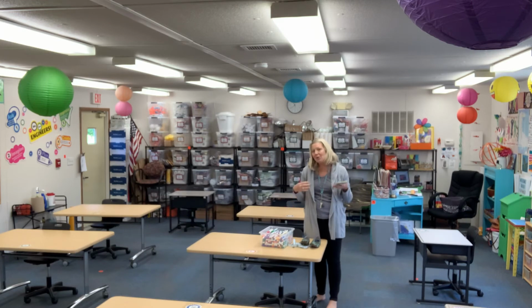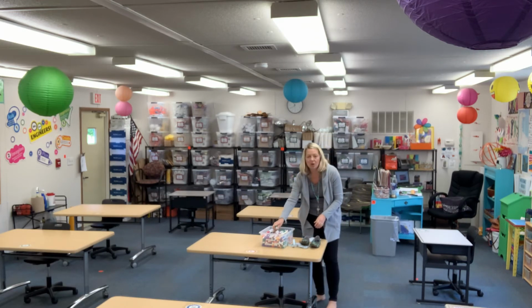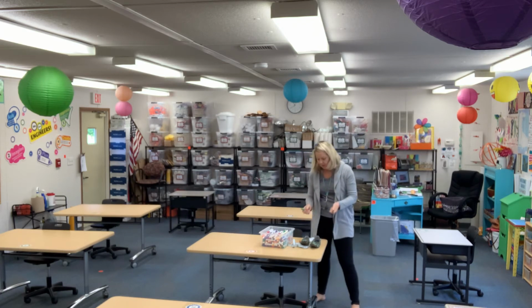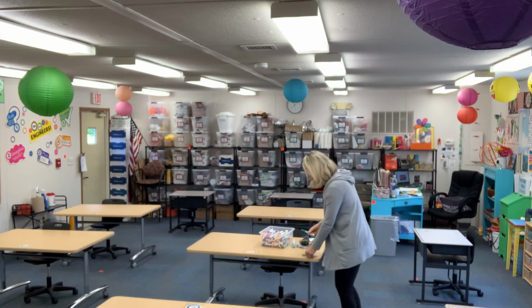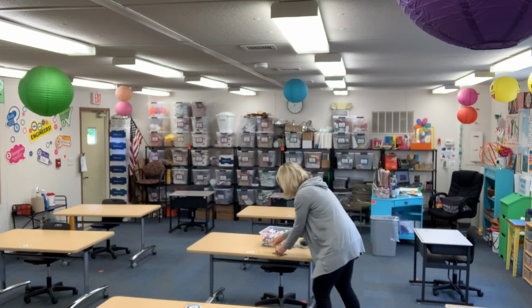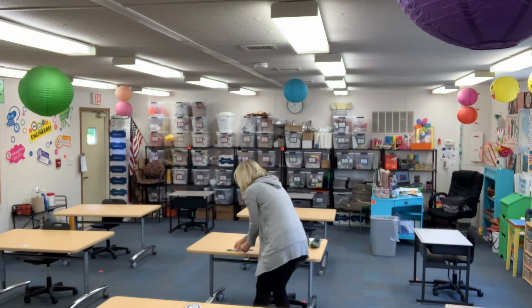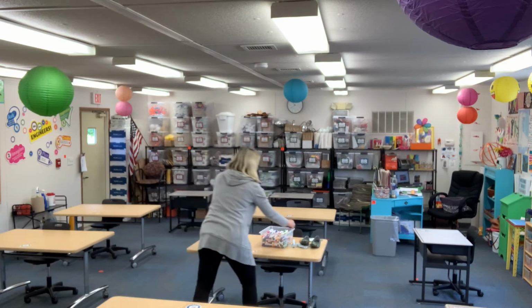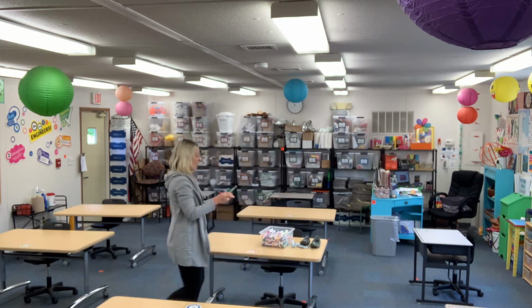So now I'm going to measure it in a different unit. This time I'm going to use markers. Again, notice that they're the same size. Okay? So I'm going to measure the length. 1, 2, 3, 4, 5, 6, 7, 8, 8.5. So I'm going to write that down. 8.5 markers long.